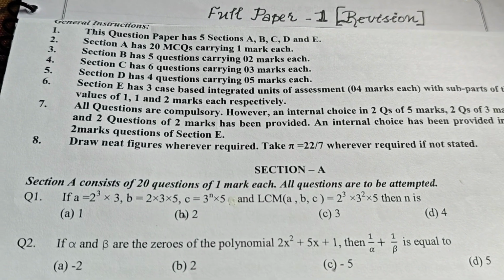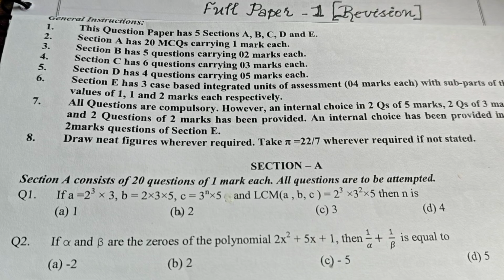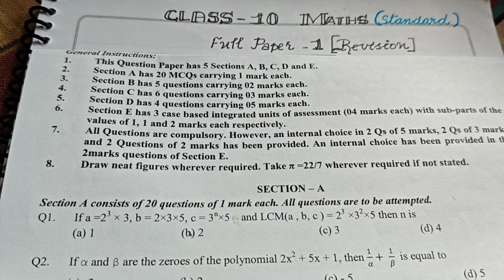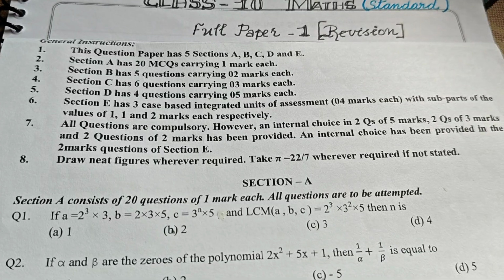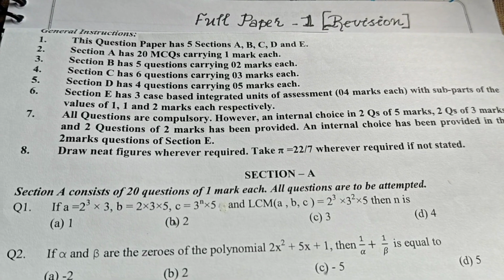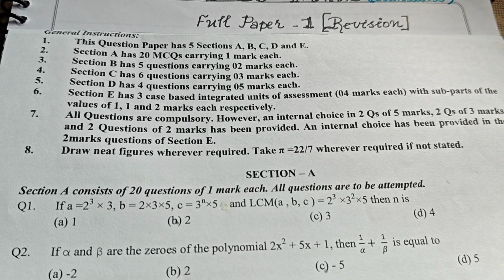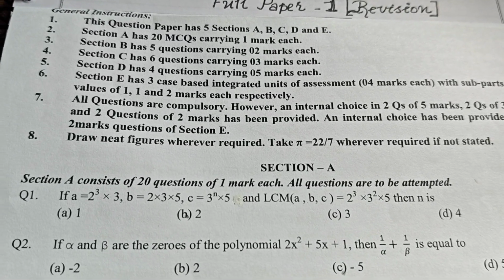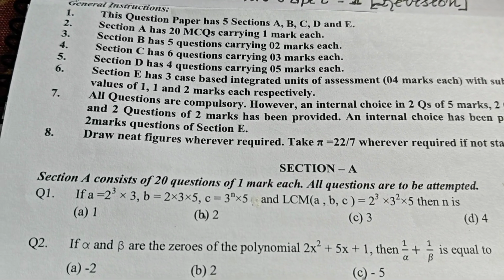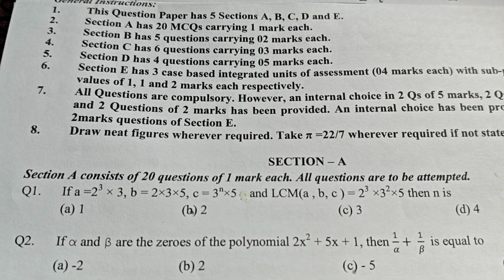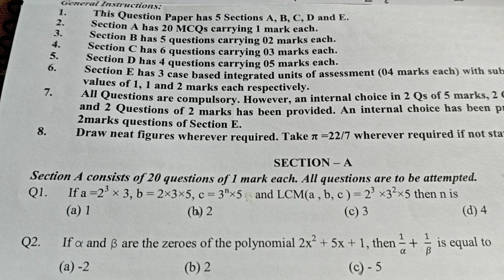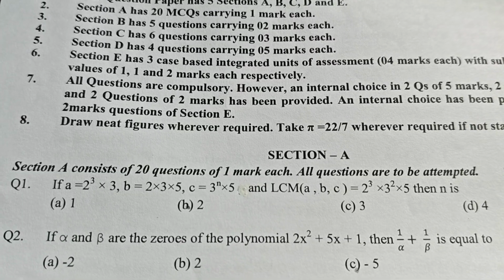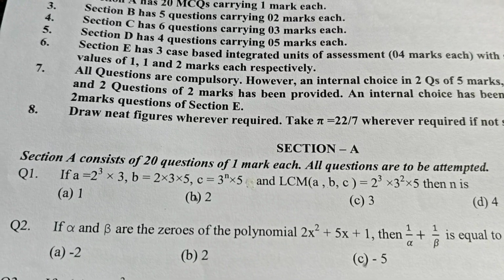In that we have sections A, B, C, D and E in the paper. Section A contains 20 questions. Out of that, question numbers 19 and 20 are assertion and reasoning questions. If you want to learn more about assertion and reasoning questions, there is a separate playlist in this channel about them. Chapter wise assertion and reasoning questions are available in that. You can go through those questions. Now move back to section A.